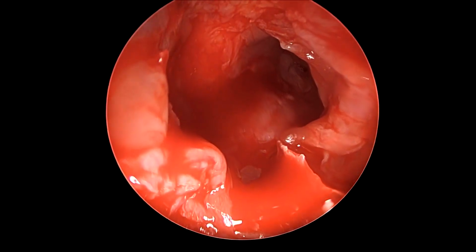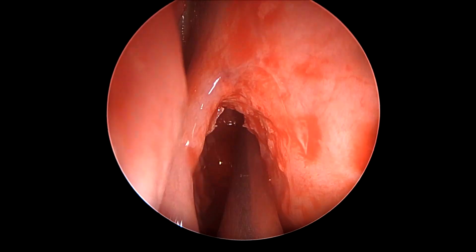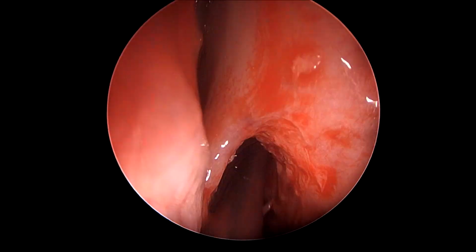So you can see how the entire frontal bulla cell has now been cleared, and our access inside the frontal sinus in this revision situation is complete.